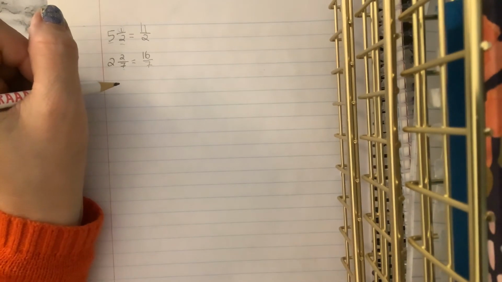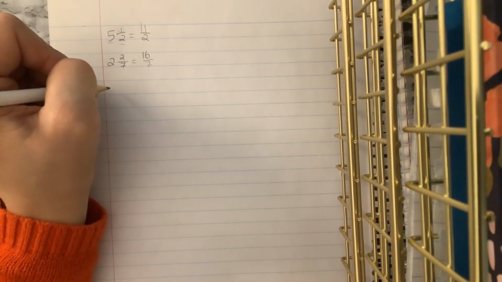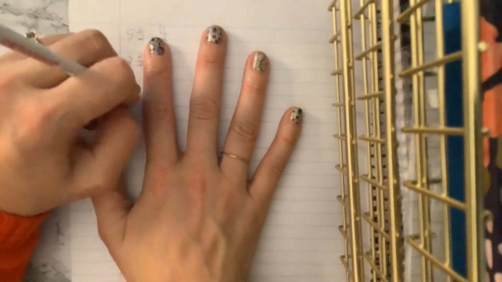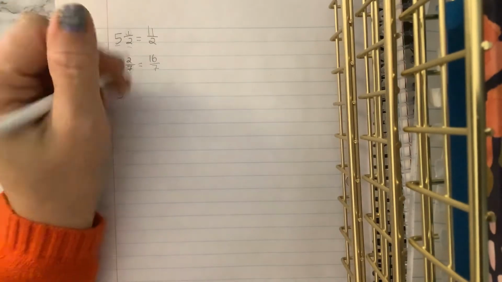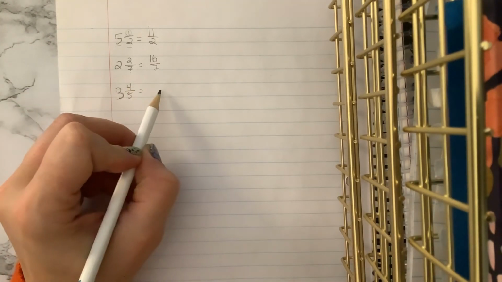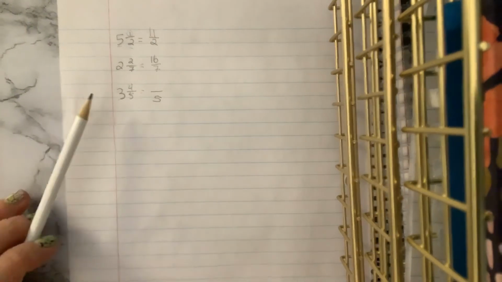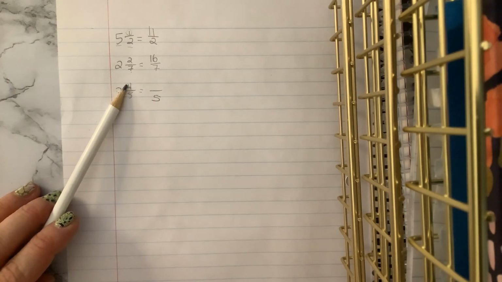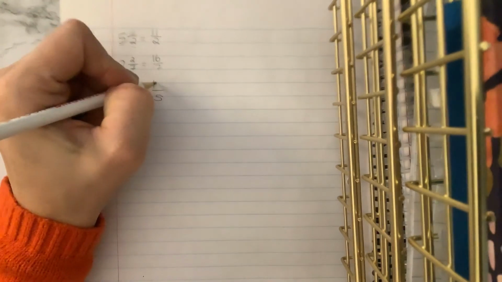I'm going to have you try a couple more with me, and then I'll have you try a few on your own as well. So let's try 3 and 4 fifths. So step 1, our denominator should stay the same. Step 2, we multiply our whole number by our denominator. 3 times 5 is 15. We add 4. 15 plus 4 is 19. 19 fifths. Cannot be simplified. So that is our answer.